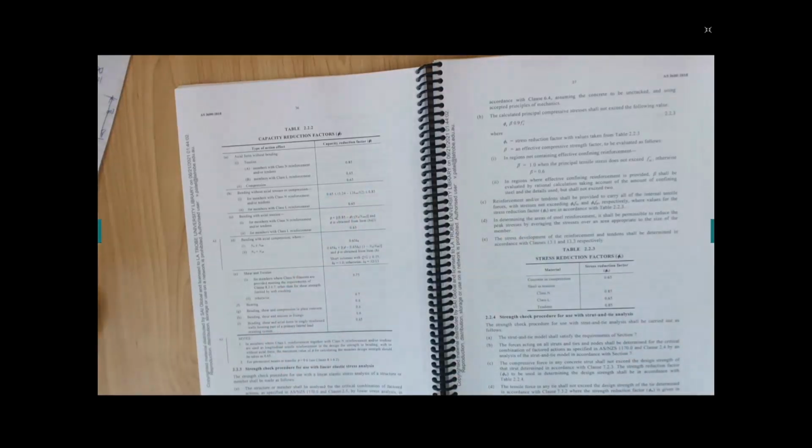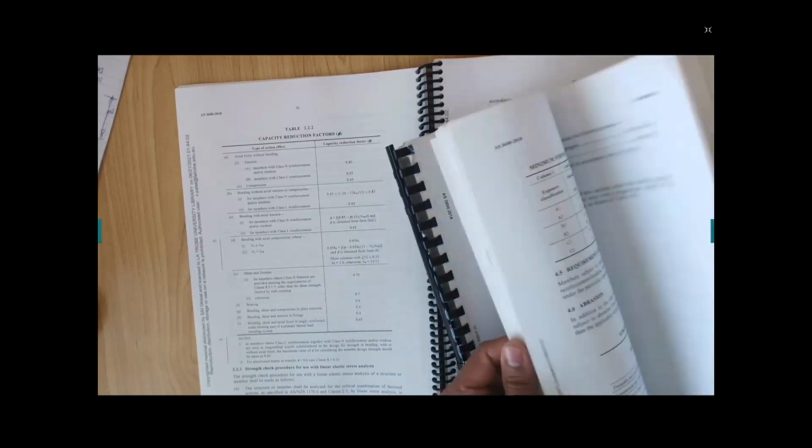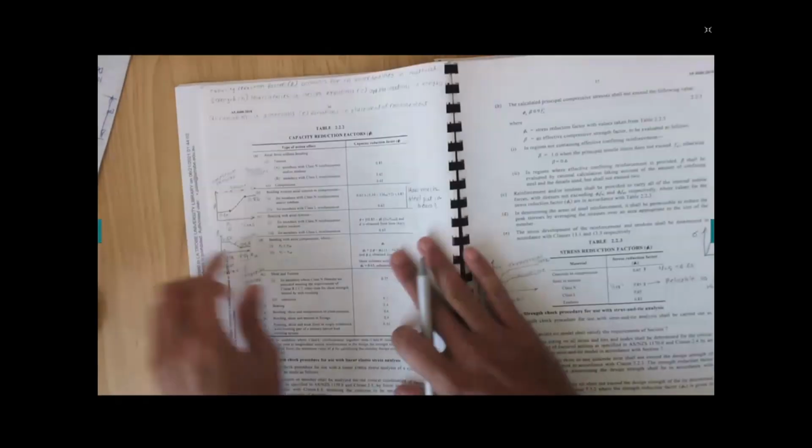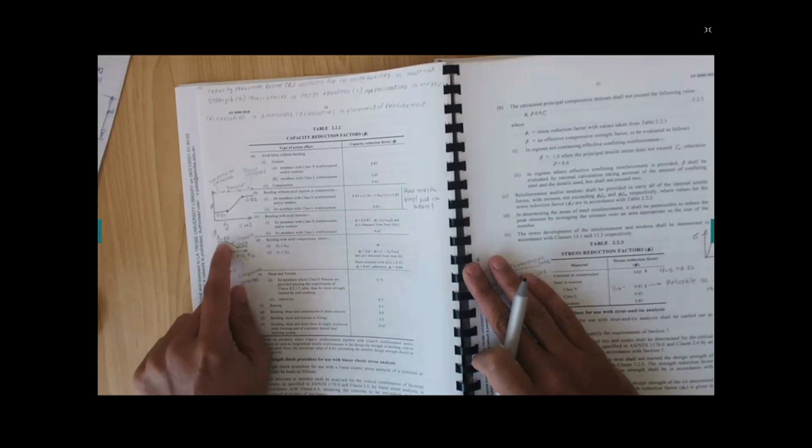I can show you in my other standards where I have these tables and graphs as well. Page number 36. In here I put this graph where you get this one. So if you have a strain greater than 0.005, or Ku value is less than 0.36, you have 0.85.